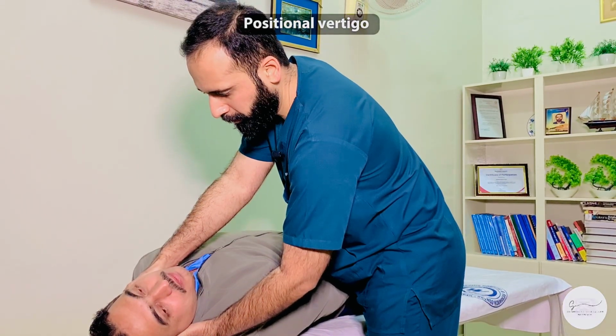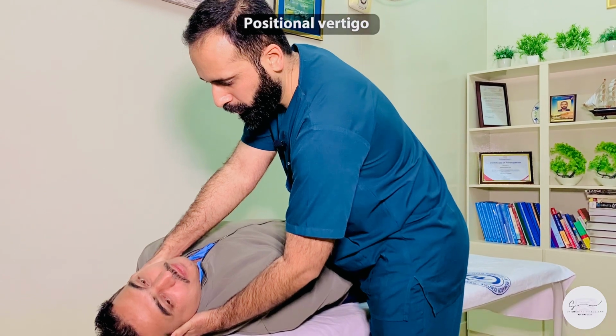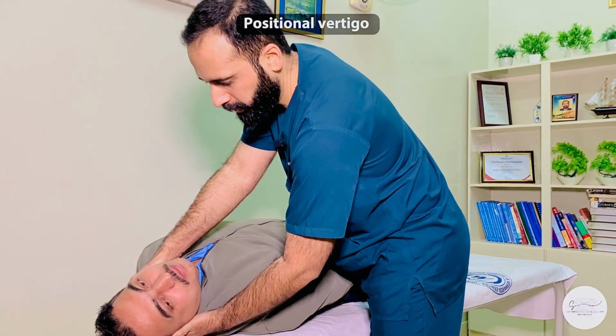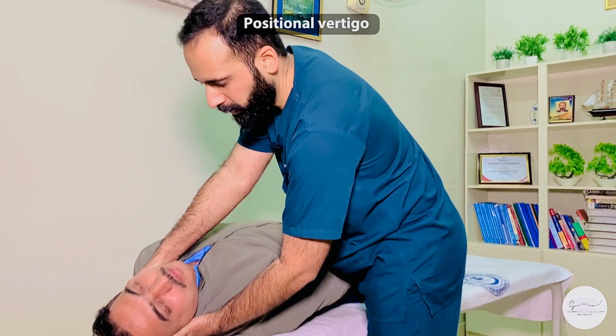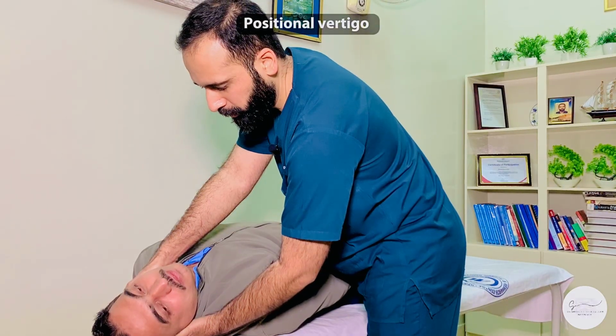Your head should be tilted by 45 degrees and you should hold it in this position for at least 30 seconds to see whether there is any positional vertigo.